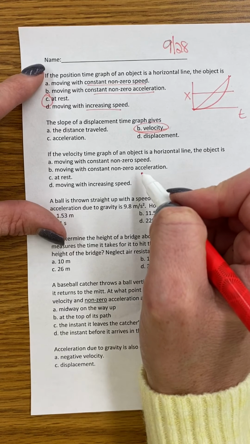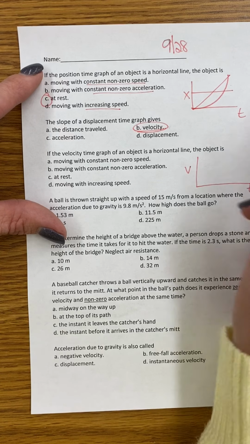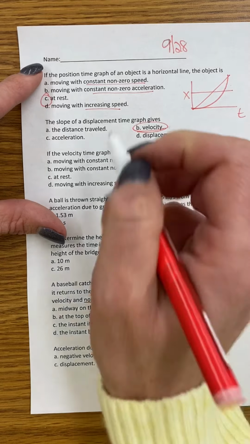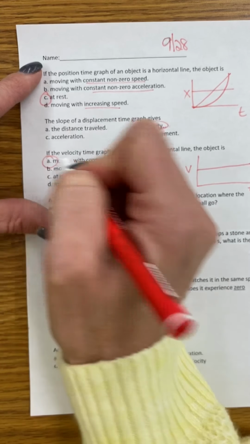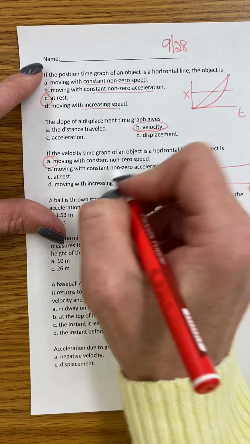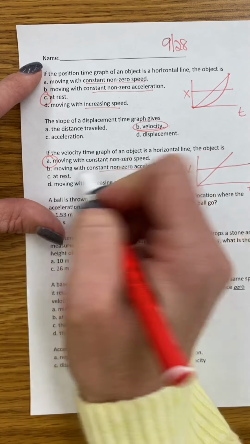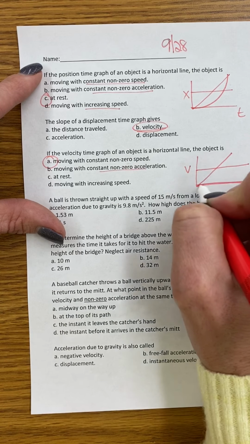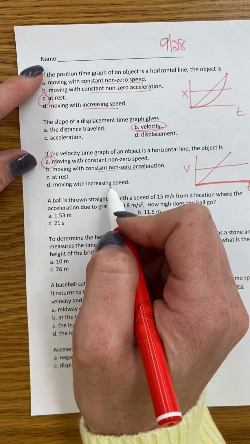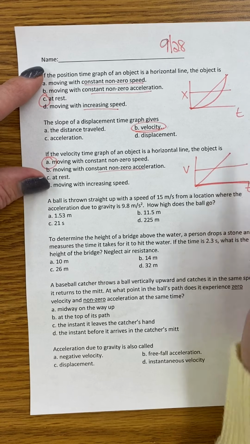If the velocity time graph of an object is horizontal, it means that I'm moving at the same velocity. So a constant, non-zero speed. Moving with a constant acceleration would look like this on a velocity time graph. When you're at rest on a velocity time graph, it's right at the x-axis. And moving with an increasing speed is the same thing as when you're accelerating. So it is this horizontal line.